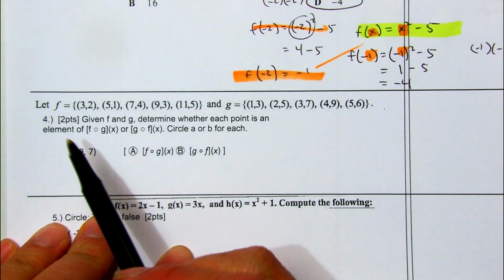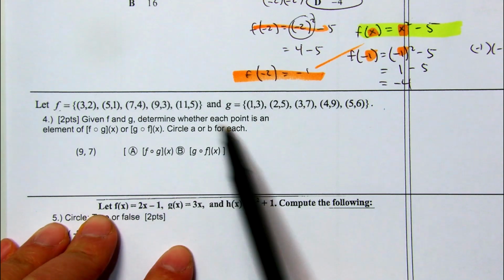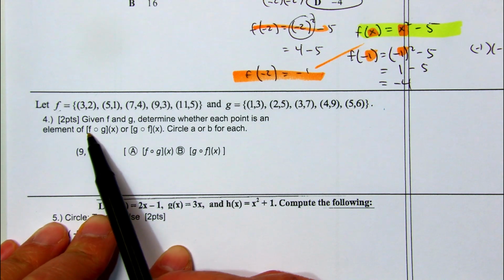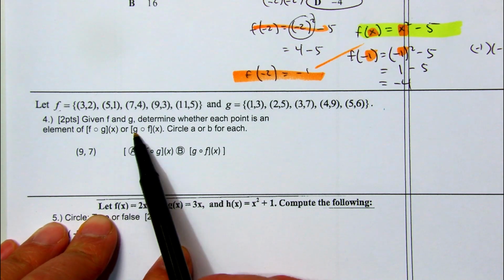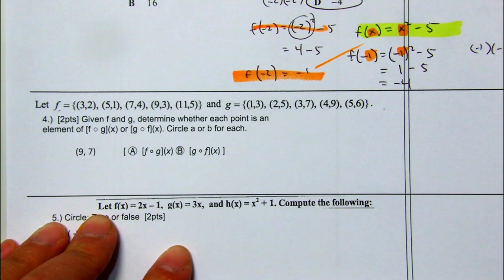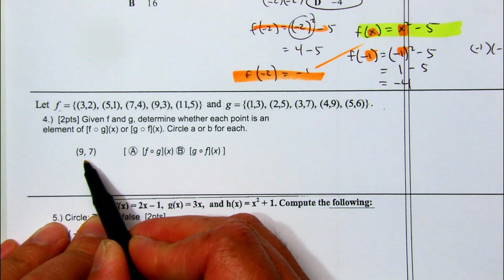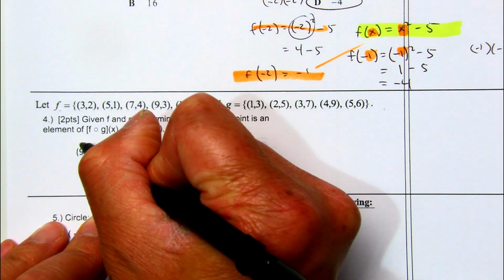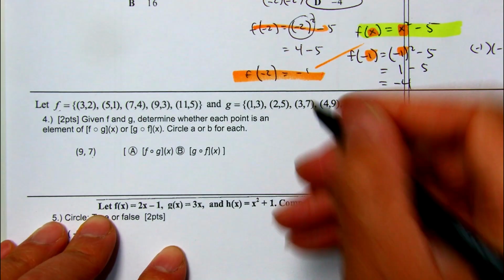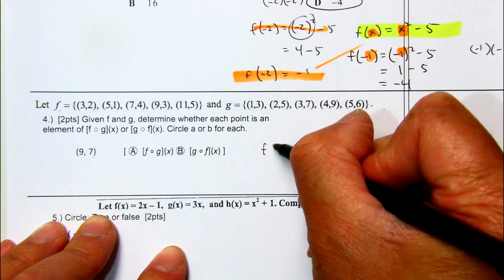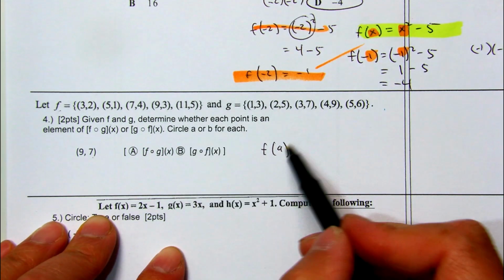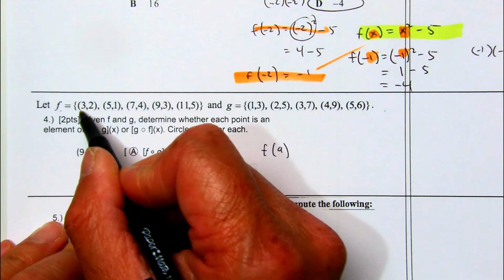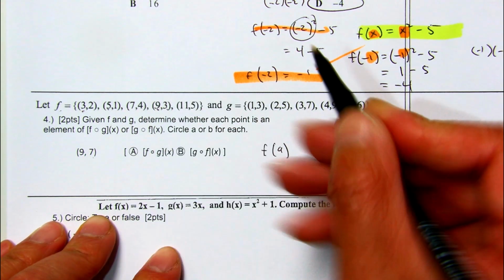Question number 4, they tell us the set f and set g. Given f and g, determine whether each point is an element of f of g or g of f. Circle A or B for each. So I have 9, 7. So let's start with 9, and you can start on the set of f. So this is one way of thinking about it. If I put in f of 9, okay, I'm looking for the x value, so my answer is 3.